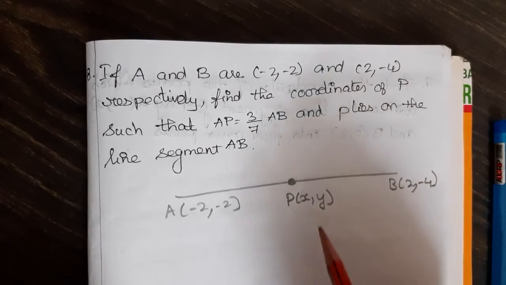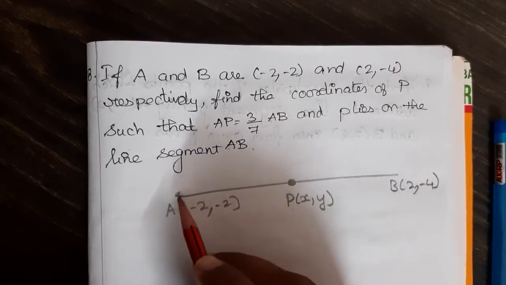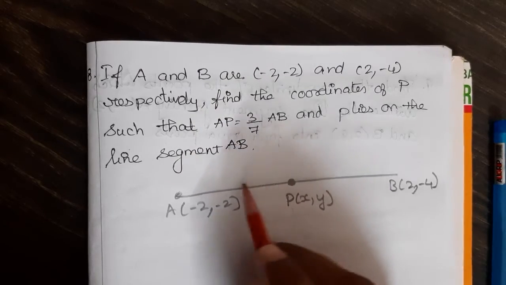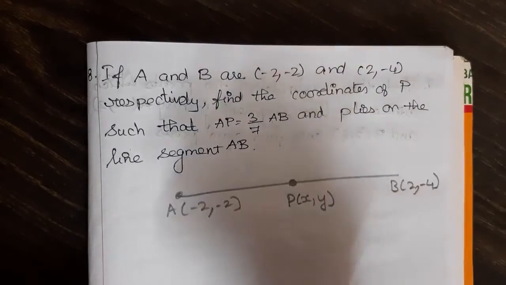Find the coordinates of P, that only we have to find, and it is given AP is in the ratio 3/7.